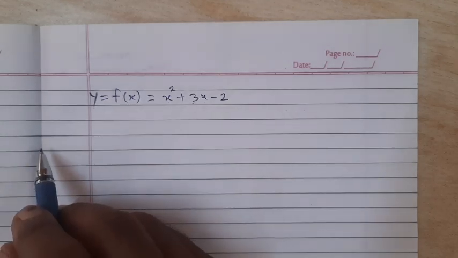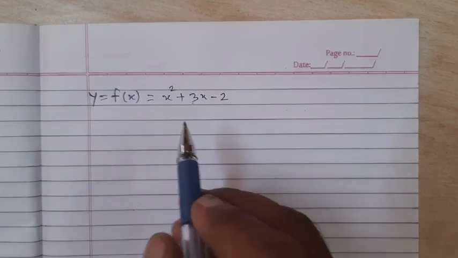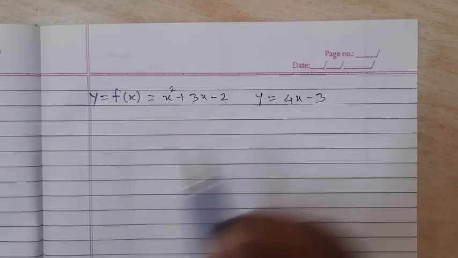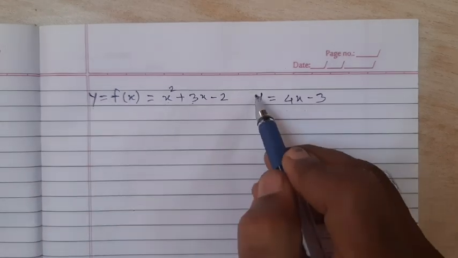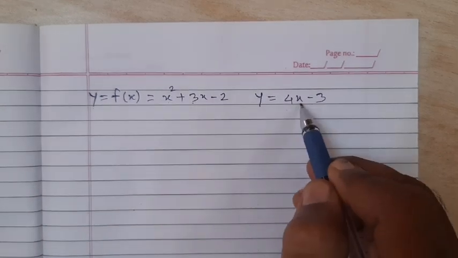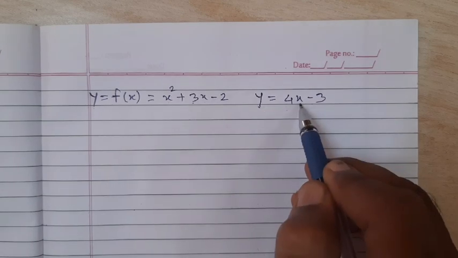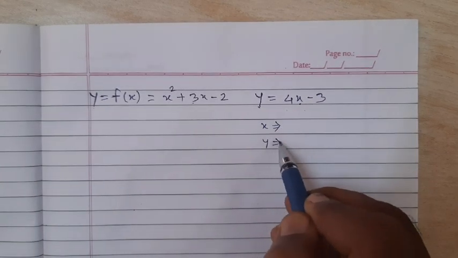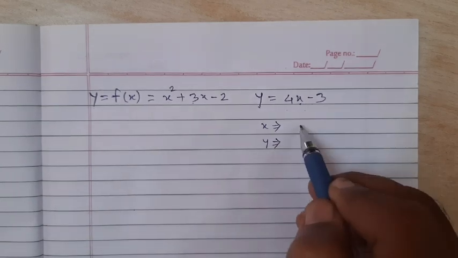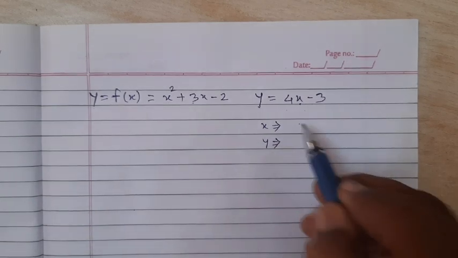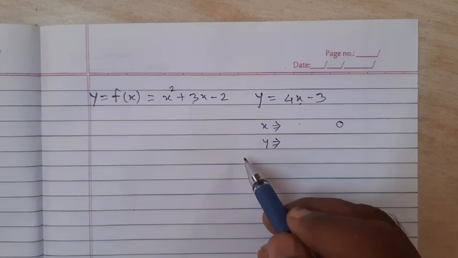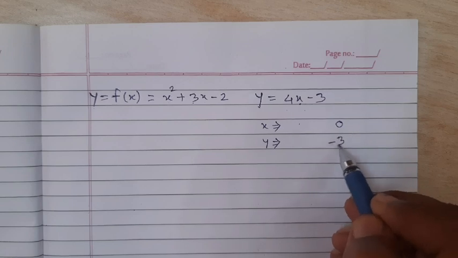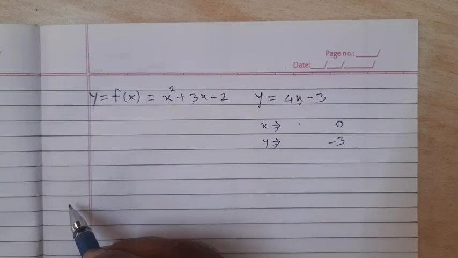In school level also we had prepared the equation of a line. For example, at that time we mentioned that y is equal to, say for example, 4x minus 3. Then this y coordinate depends on x. Therefore y is the function of x, and by knowing the values of x, we can calculate the values of y. For example, suppose x is equal to 0. Then the value of y is equal to minus 3. Correct? If I substitute x equal to 0.